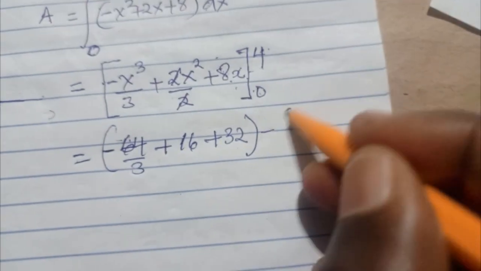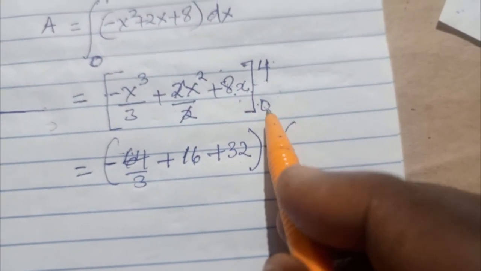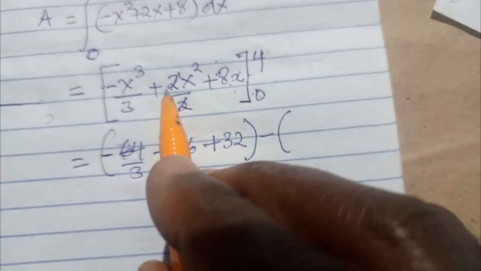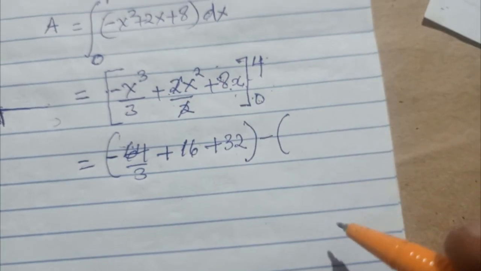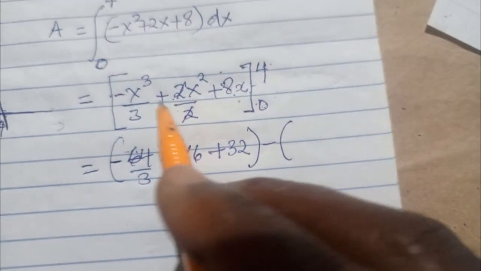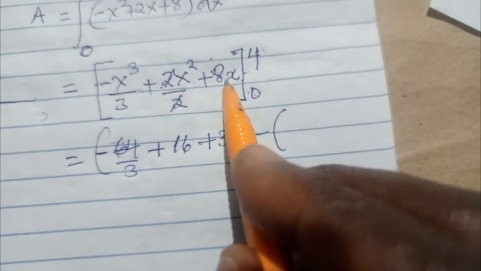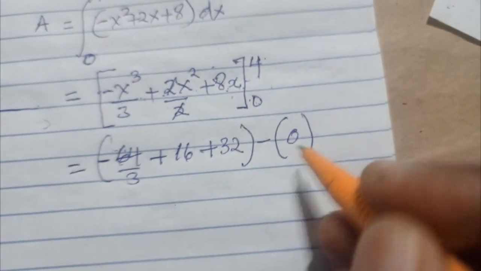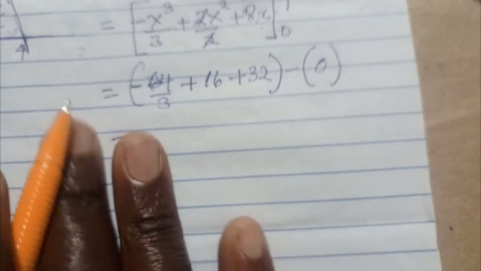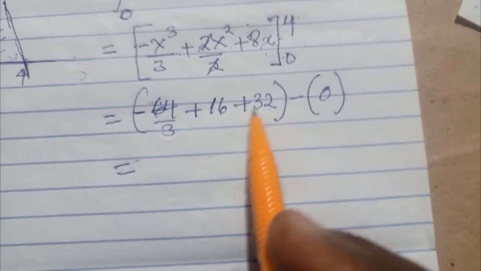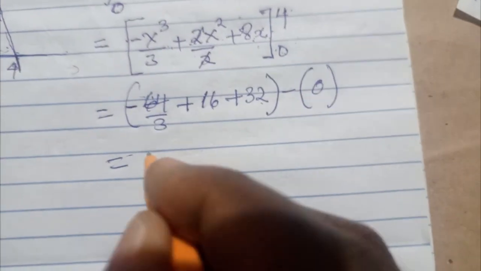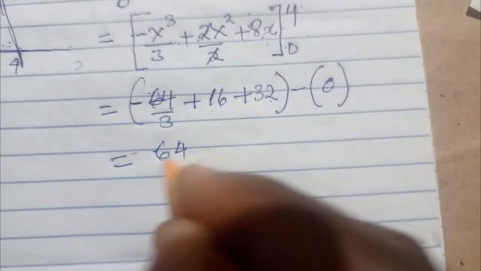Then minus, we substitute the lower limit in the integral. As you can see, each of these terms has an x, so whenever you substitute 0, it will reduce to 0. So what we have is actually this sum here and then minus 0.